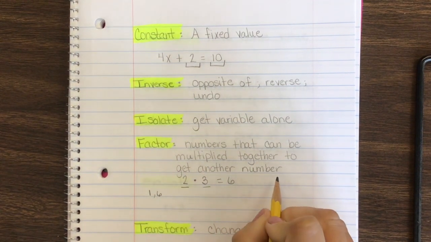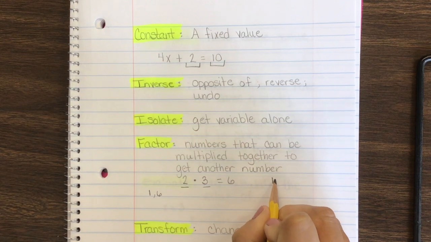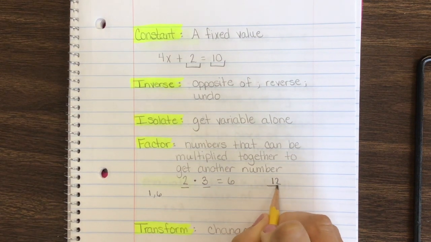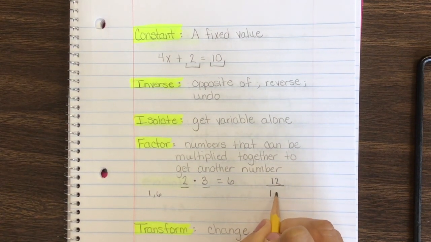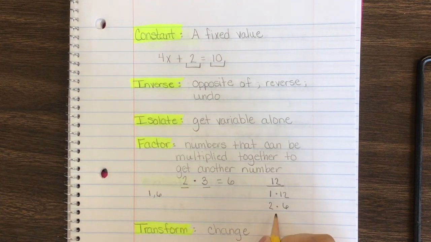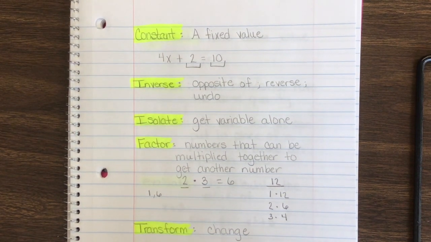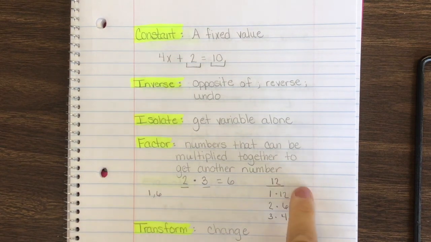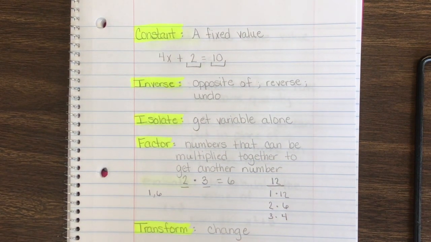If we think about numbers like maybe 12, we can have multiple factors. We could do 1 times 12 to get 12. We could have 2 times 6 to get 12, and 3 times 4 to get 12. So those are all factors. So in the case of 12, we would have 6 factors that 12 has.